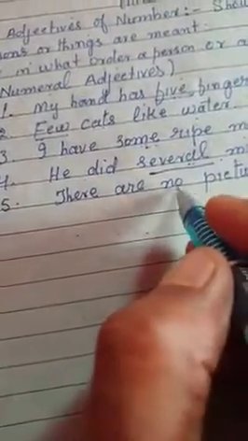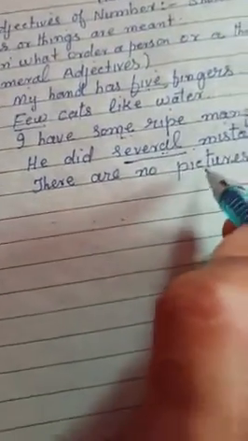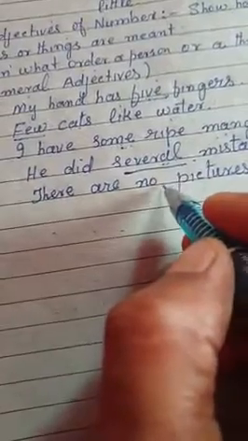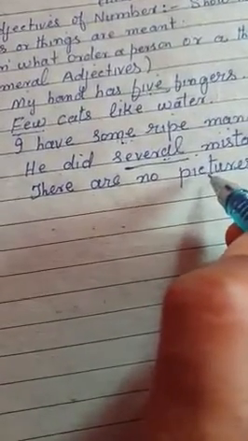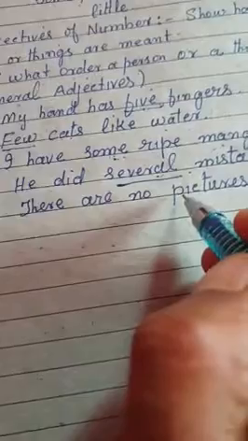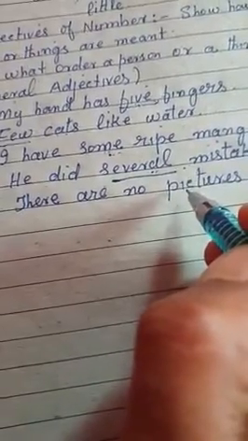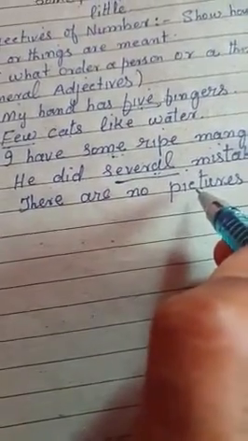That means here it specifies the number of pictures. The number of pictures is none.